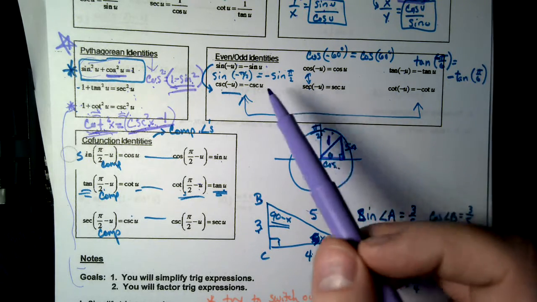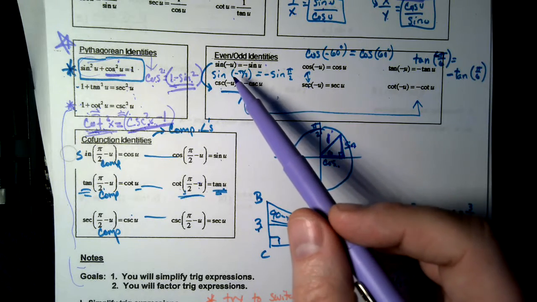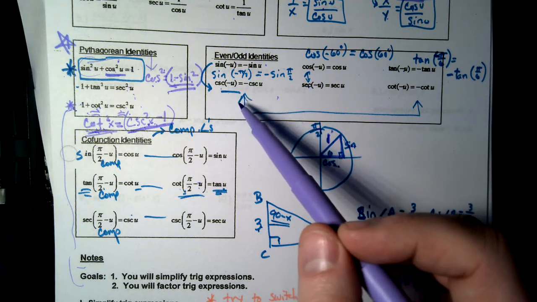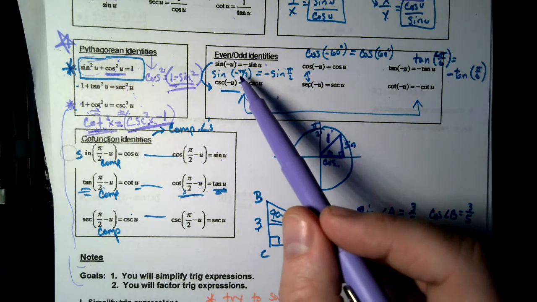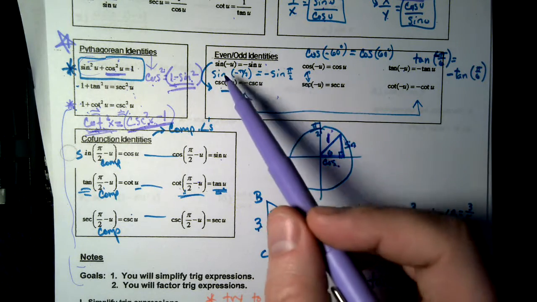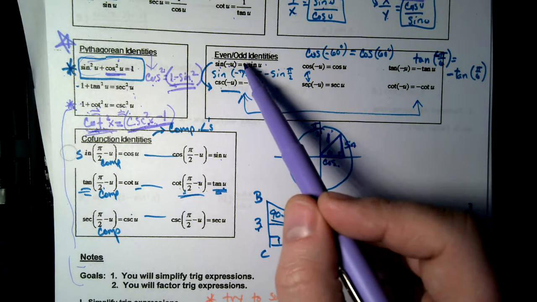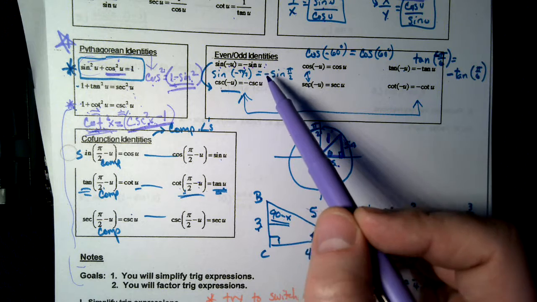Let's move over now. Even odd identities, I don't recall using these an awful lot, but they're nice little properties to know. But basically, when can you move the negative out in front and it's going to come out to be the same answer? So in this example, the sine of a negative angle is equal to taking the negative in front and just doing the sine of the angle.